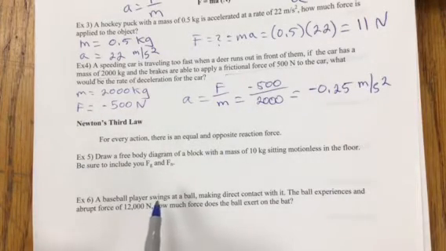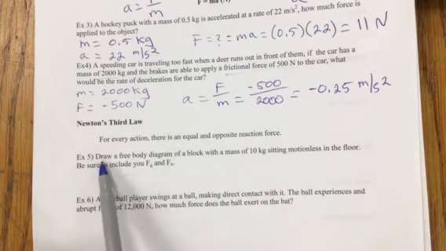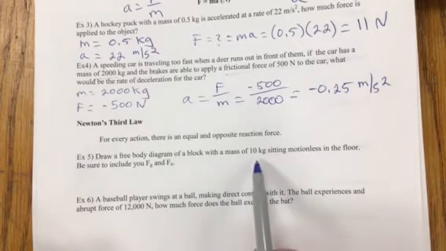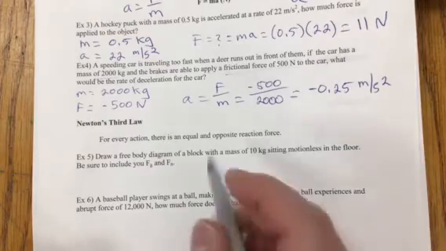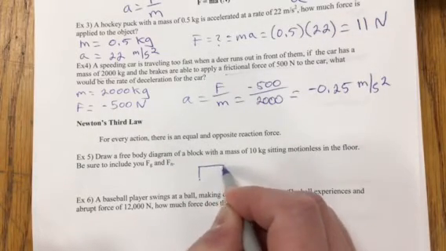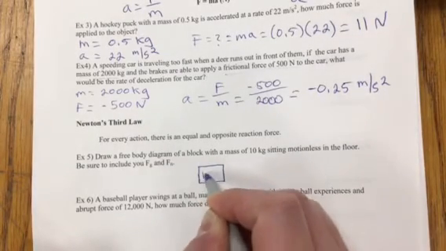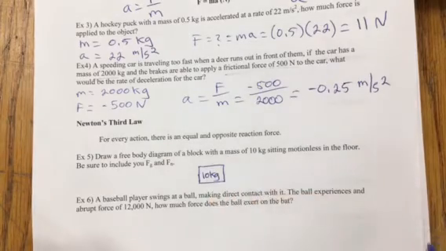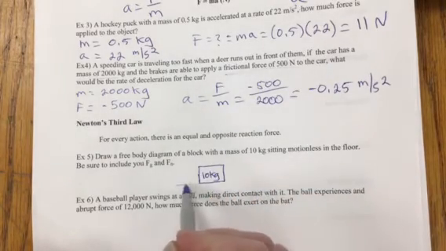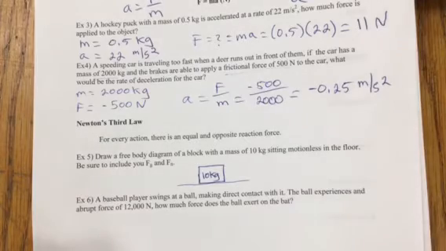And they just want us to make a very simple free body diagram, which is a simple sketch of what's happening in this scenario. So it says draw a free body diagram of a block that has a mass of 10 kilograms. So I'm just going to simply draw a square here, and I'm going to just say that it has a mass of 10 kilograms. It's sitting motionless on the floor, so I'll just say that it's sitting on the floor. It says be sure to include your F of g and your F of n.